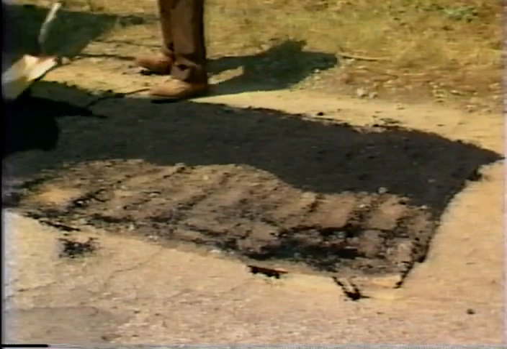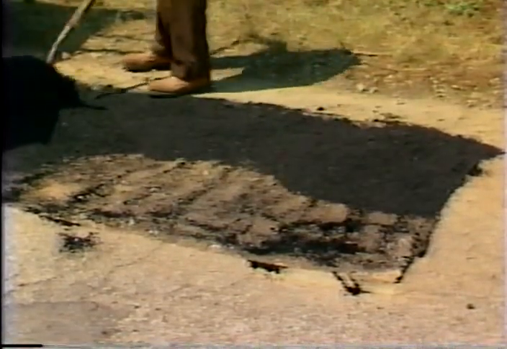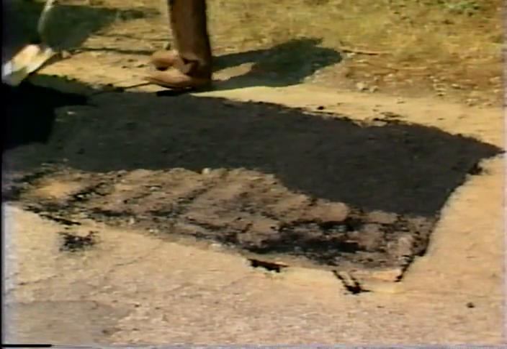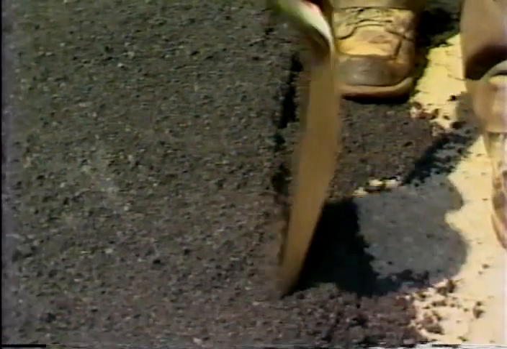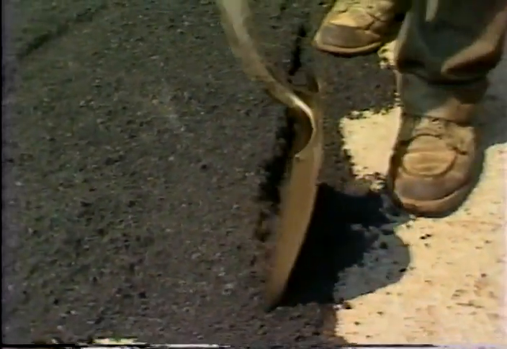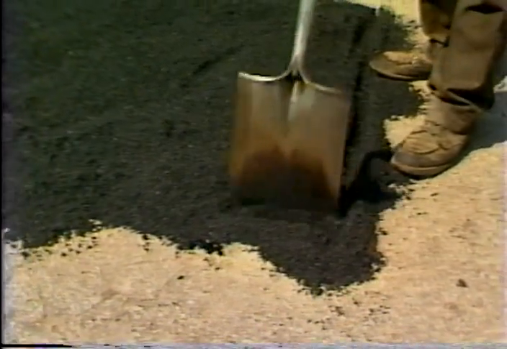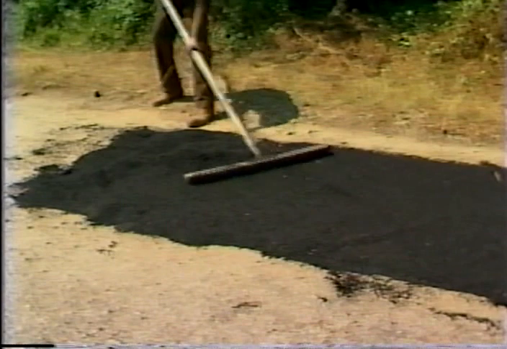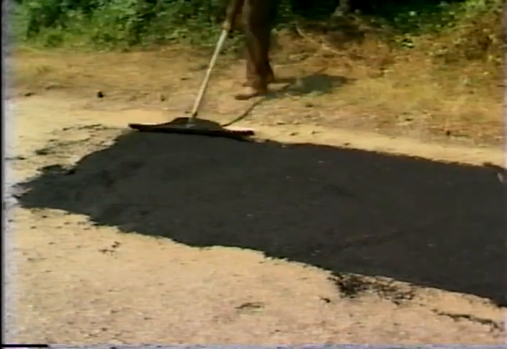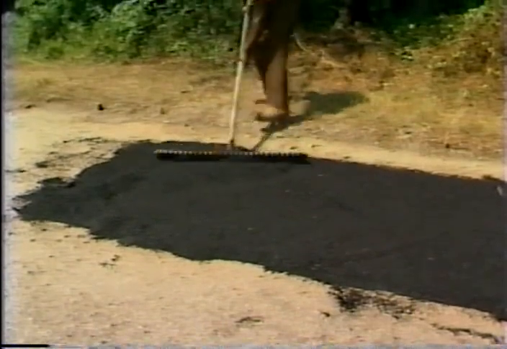Place patch material evenly to avoid segregation. Avoid throwing the material in the hole because it causes segregation. Use the back of the shovel to tap material against the edges and in the corners of the hole. Use a lute if the material needs to be smoothed out. Avoid excessive raking, as this will also cause segregation.